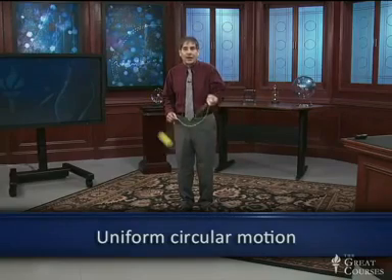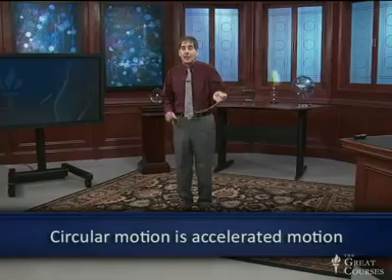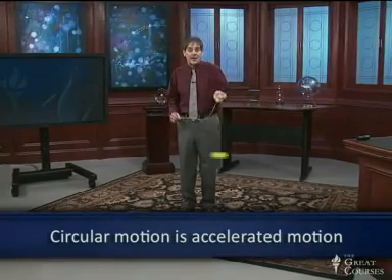It's accelerated motion because even if circular motion occurs at a constant speed, a situation called uniform circular motion, the motion is nevertheless accelerated because it's motion whose direction is continually changing. So never forget, circular motion is accelerated motion. Anytime you see something moving in a circle, you know immediately that it's accelerated.